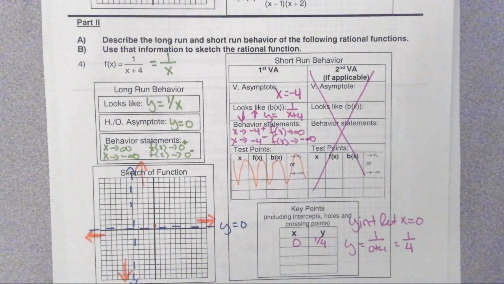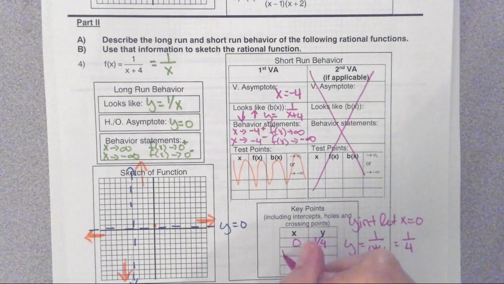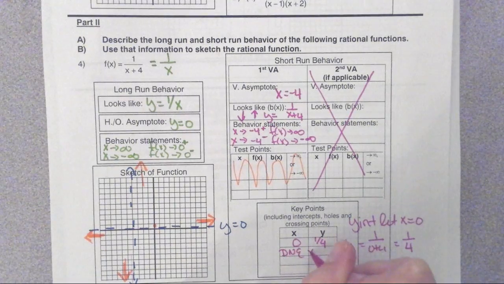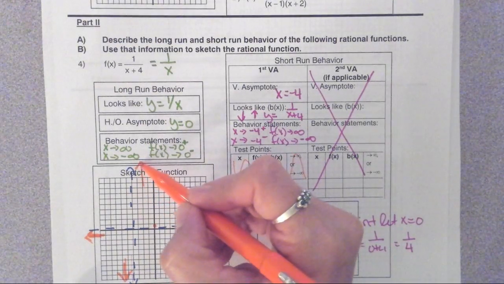What is my x-intercept going to be? When am I ever going to touch this line? I'm not. So my x-intercept does not exist. Because there's an asymptote right there. Okay, so now I can go sketch in my picture.